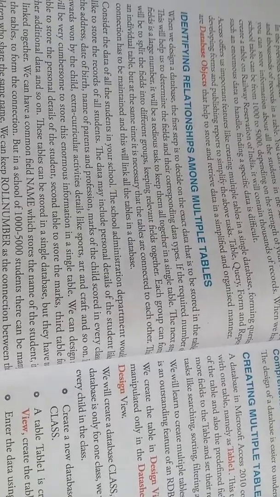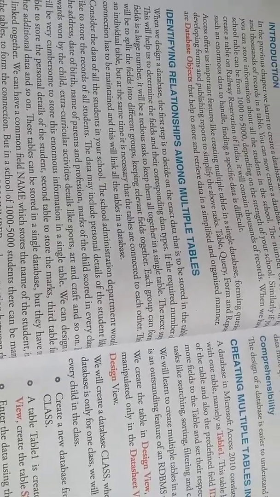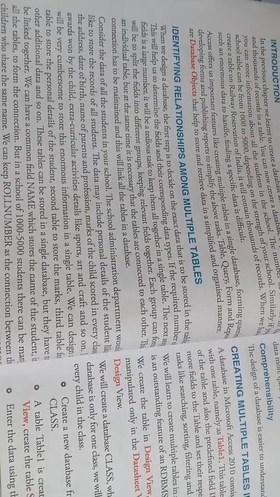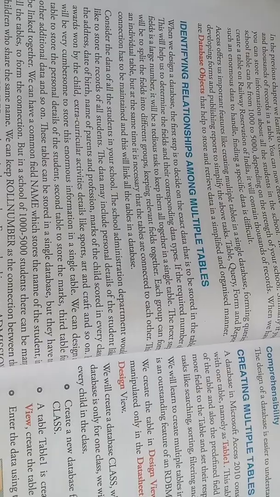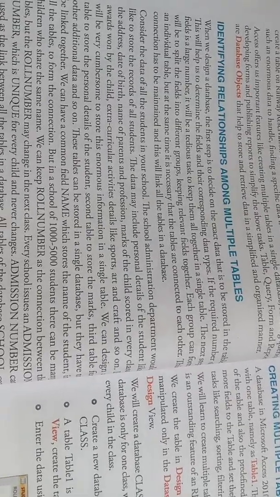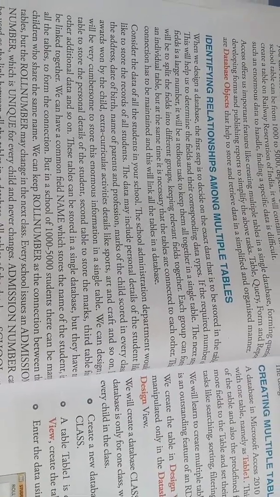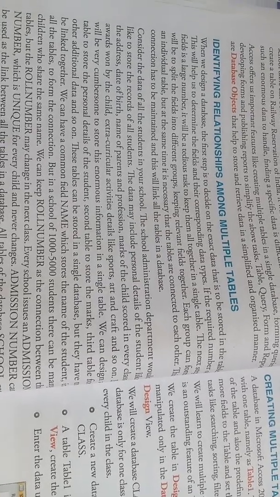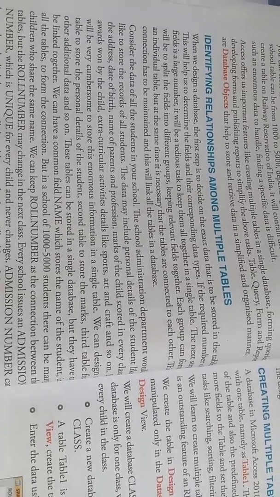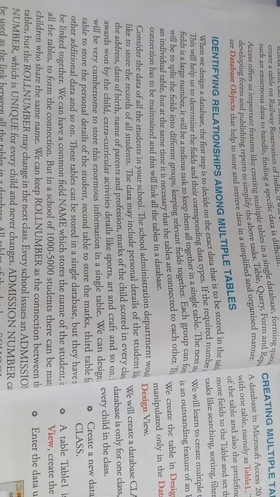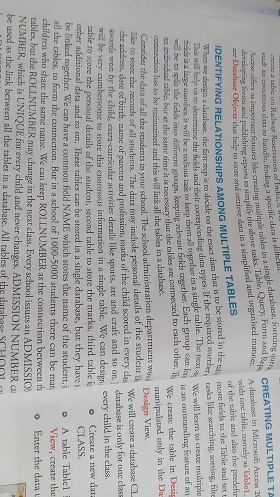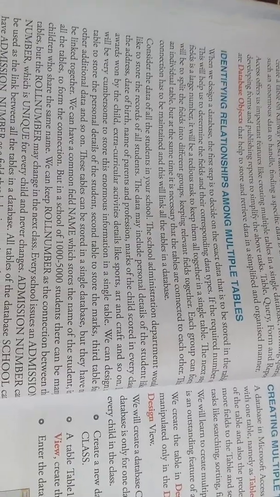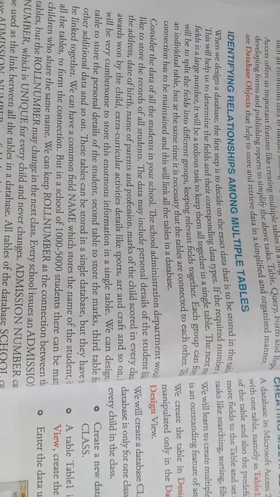Identify the relationship among the multiple tables. Identify means how you are going to find out what the relation between the multiple tables is. Relation between multiple tables is very necessary because we get data from the other table. How do we get the data from the other table? If we have that type of relationship method with us, then only we can relate our data to other tables.